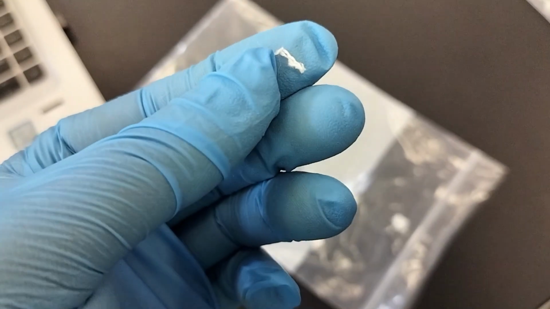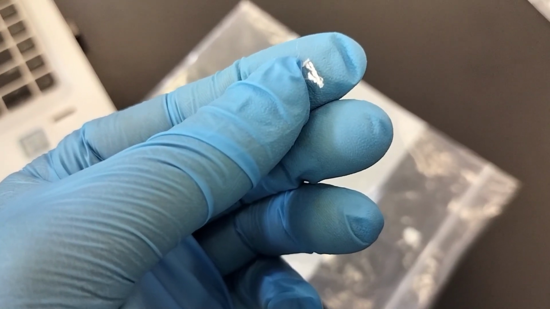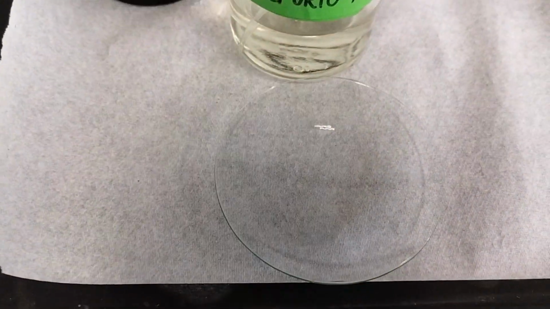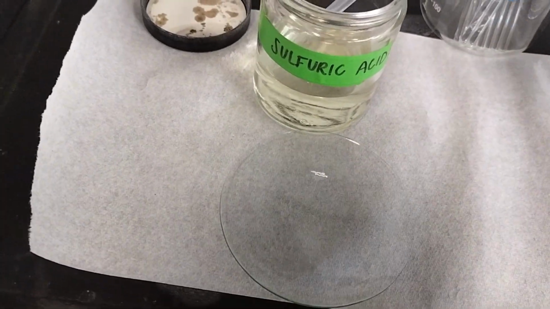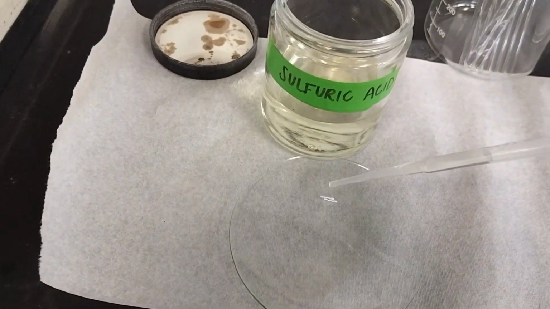So, this is a cotton fiber sample, and I'm now going to place it in the sulfuric acid and observe the reaction. Let's see what happens when the fiber comes into contact with the chemical.